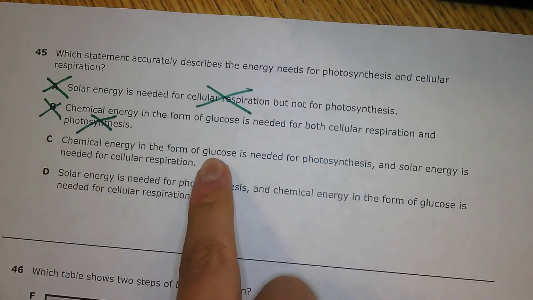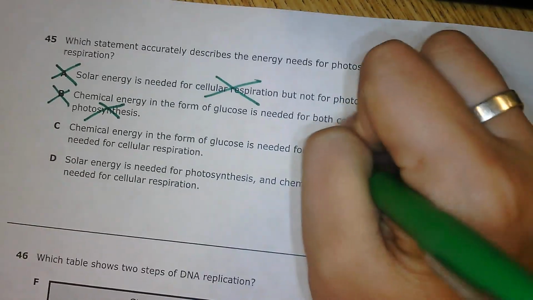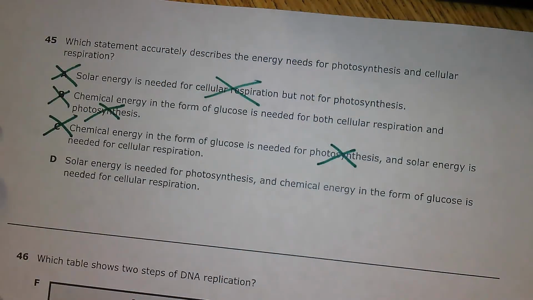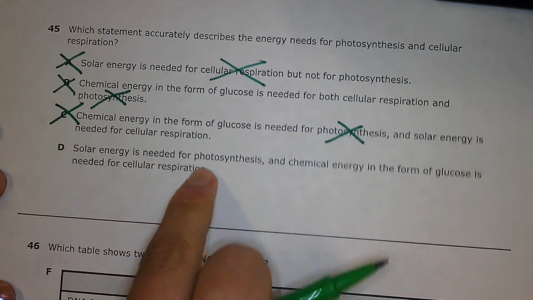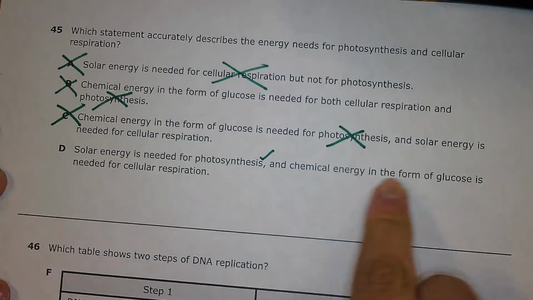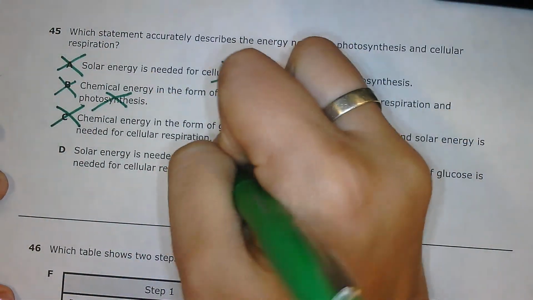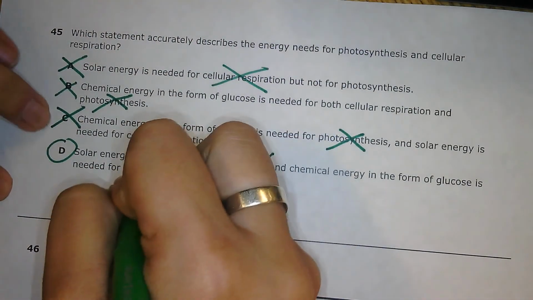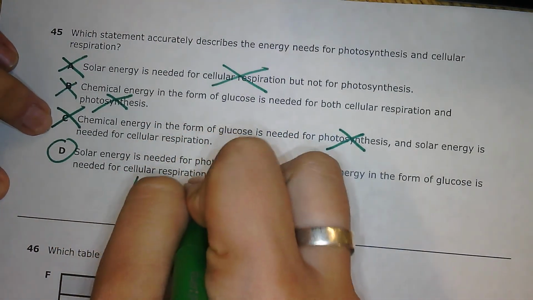Chemical energy in the form of glucose is needed for photosynthesis? Nope, we already said solar energy is needed for photosynthesis. Solar energy is needed for photosynthesis. Yes, and chemical energy in the form of glucose is needed for cellular respiration. Yes. So cellular respiration, again, happens in the mitochondria.